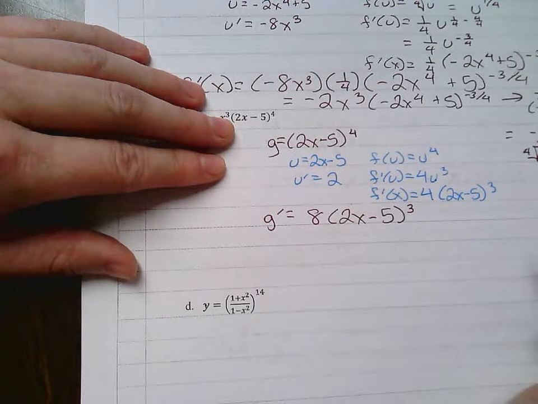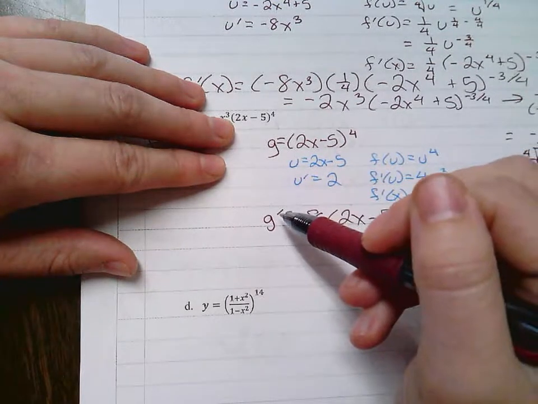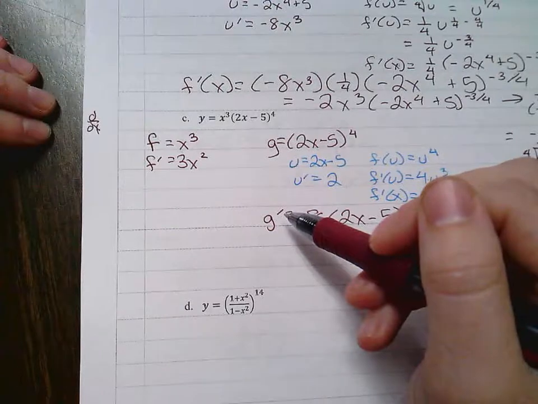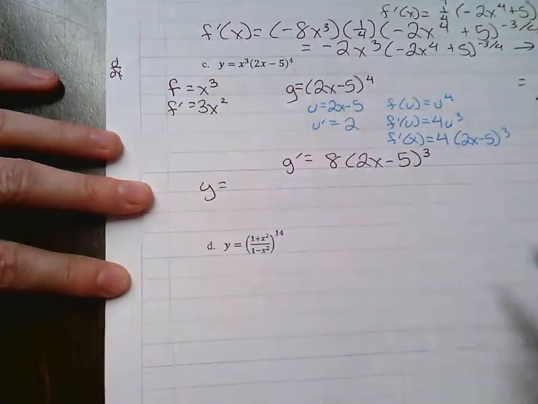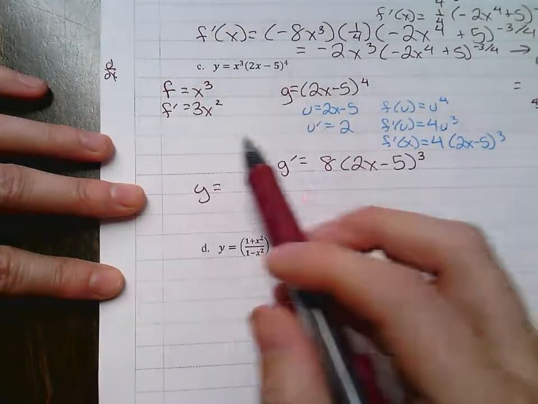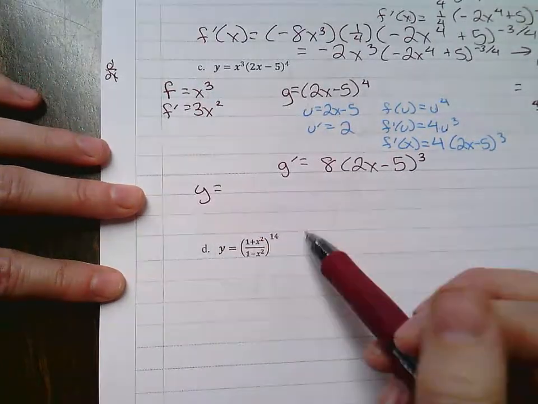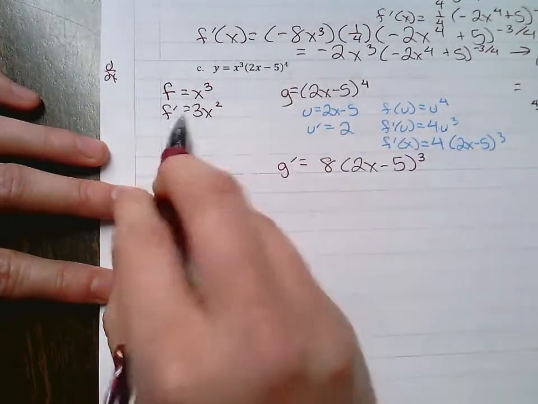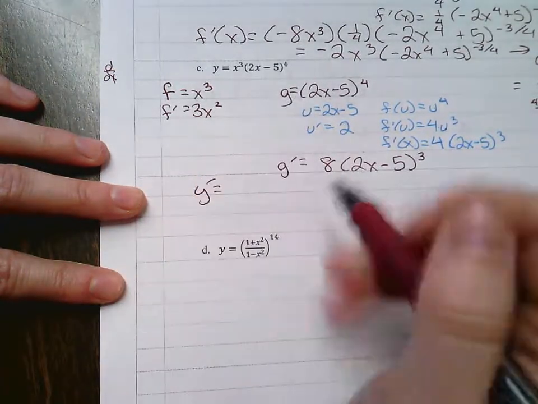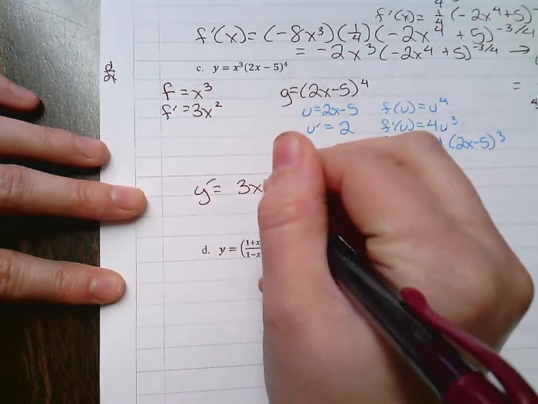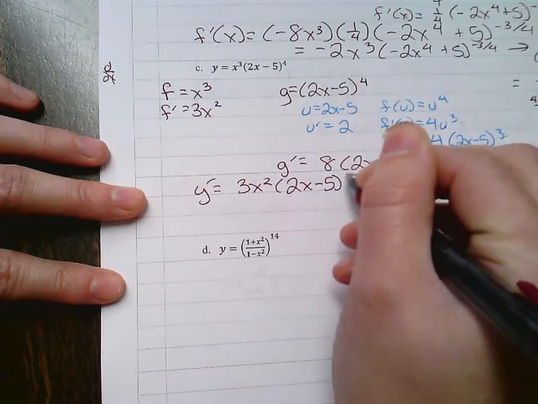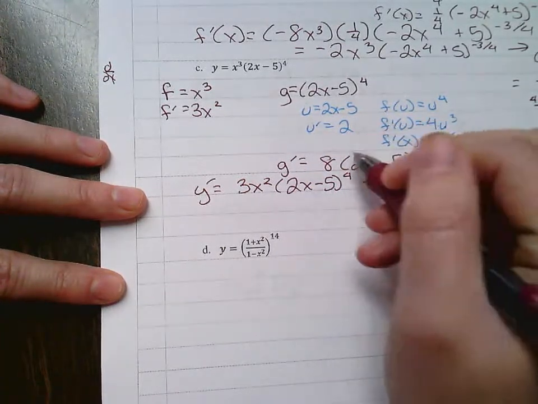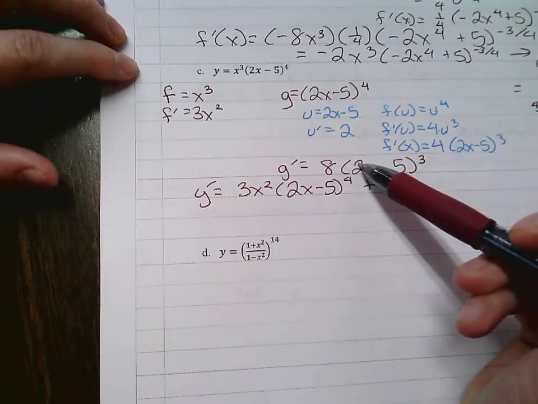Okay? We're ready to do the product rule now. y prime equals, and again, notice how I'm indenting things, it just helps. So the product rule is f prime of g plus g prime of f.